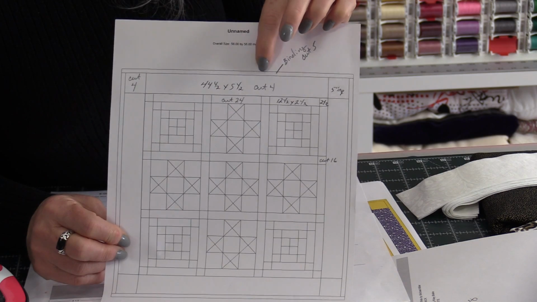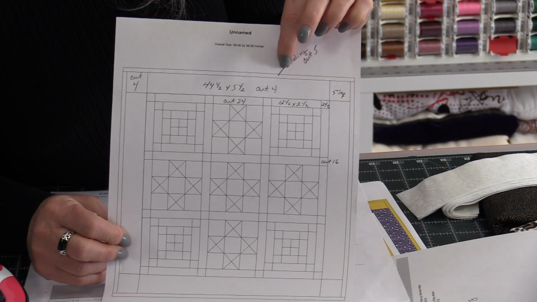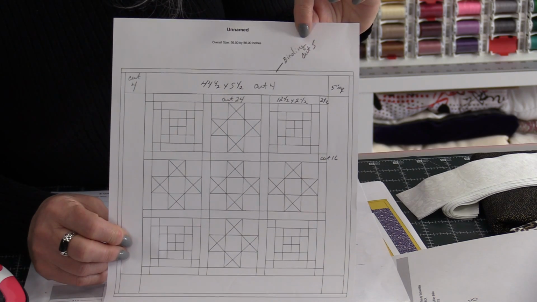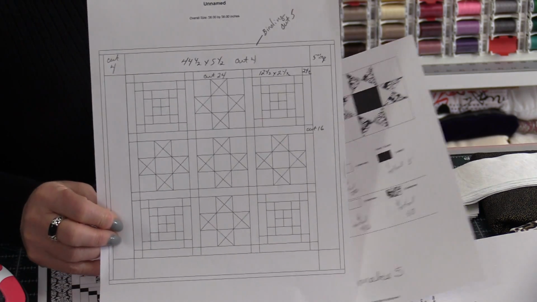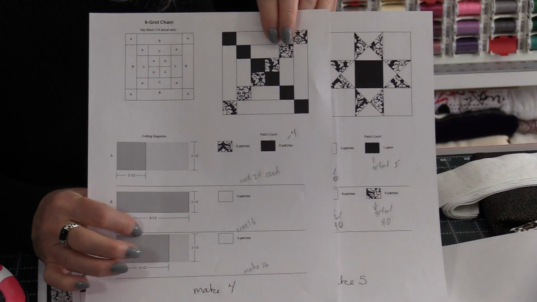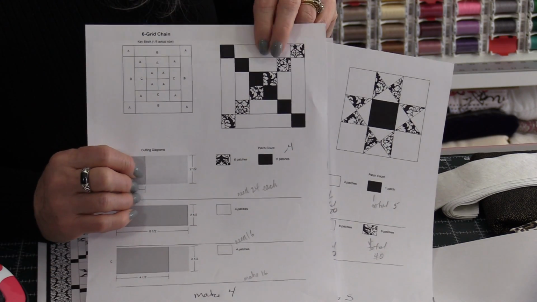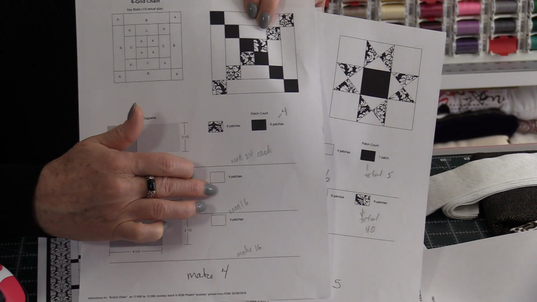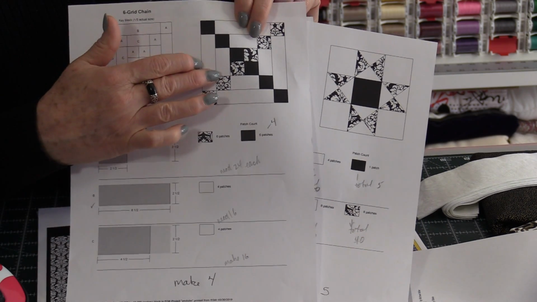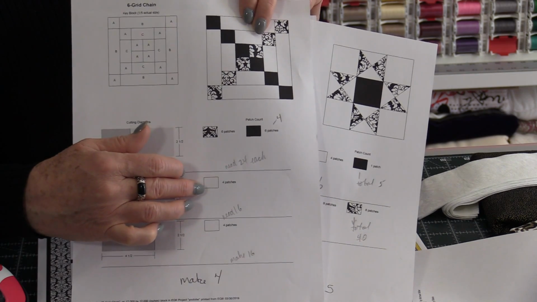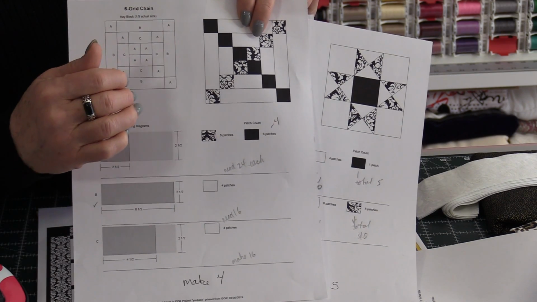And I do like to make a note that this is my binding and I will need 5 strips cut at the 2.5 inches. Between this piece and my blocks, I'm going to start cutting out my fabric. This page represents one block. It's telling me this patch needs to be cut 4 times for the one block, so I know I'm going to have to multiply that by 4 times for the 4 blocks.